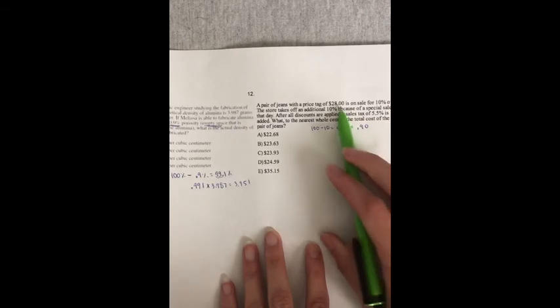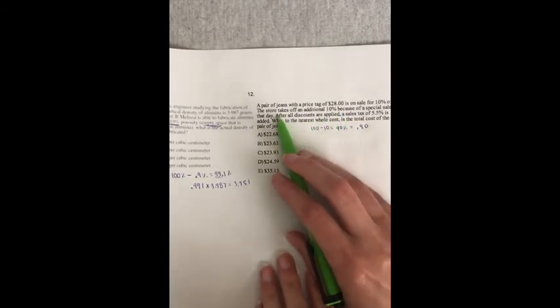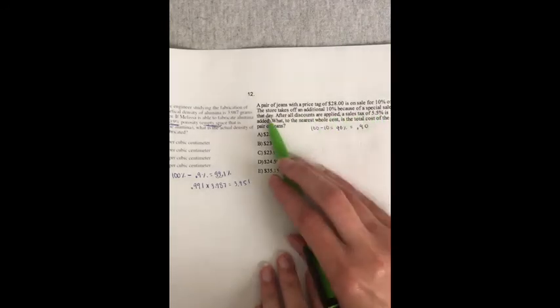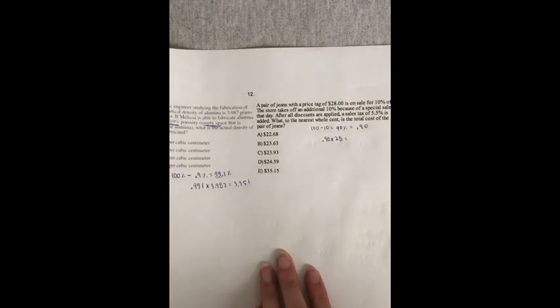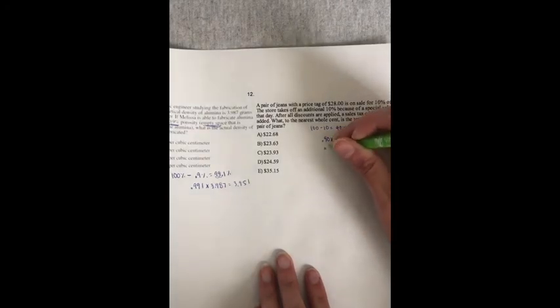So I have 90% of that $28. Okay? The store takes off an additional 10% because of a special sale that day. So we take 90% of the original, and then another 10% off of that. So another 90% of this 25.2.